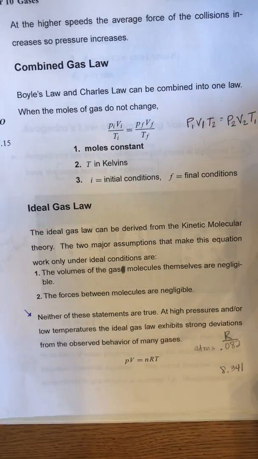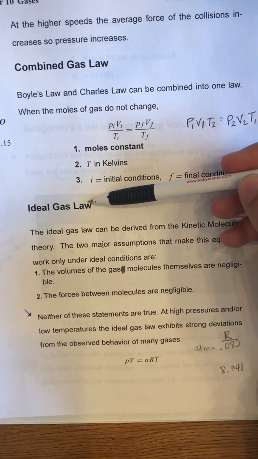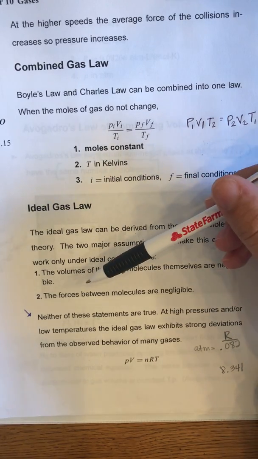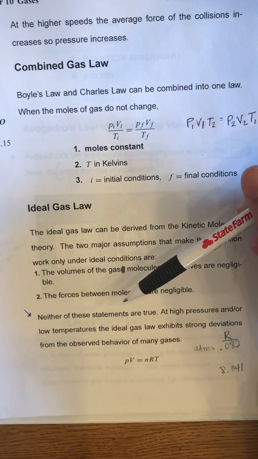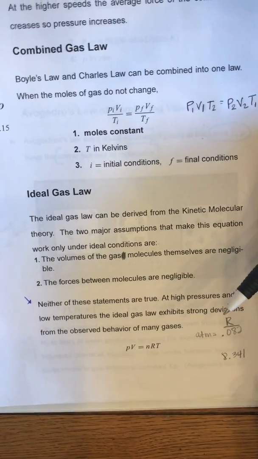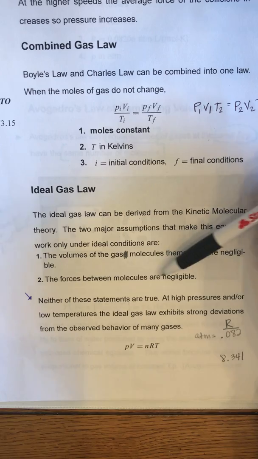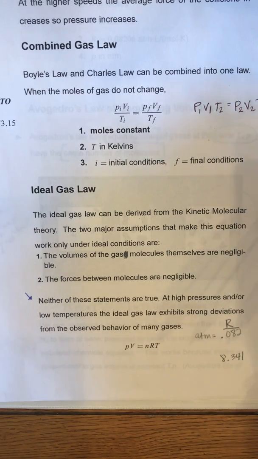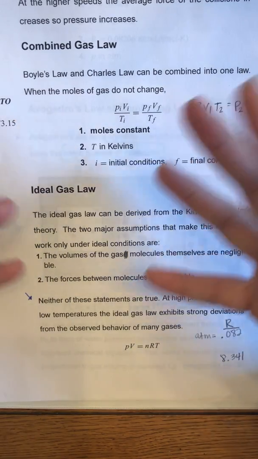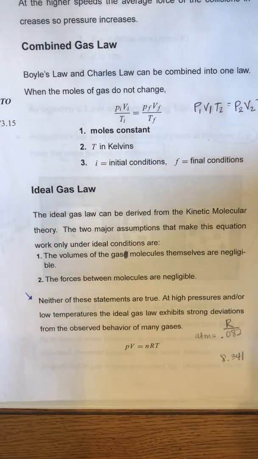And the last formula from Chemistry 1 is called the ideal gas law. It takes into account two assumptions. The volume of gas molecules is negligible, like we saw in that graph before. The volume of a gas is 0, but in real life, not so. And the forces between molecules are negligible, meaning the intermolecular forces aren't going to cause the gases to connect and stick together. They're going to be moving constantly, randomly, and not attracted to each other.